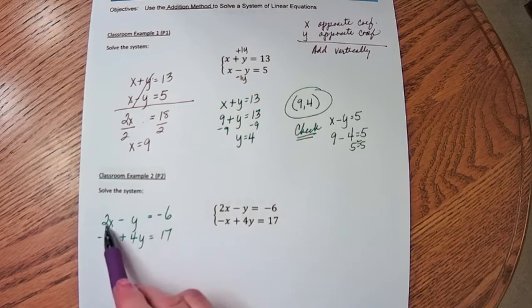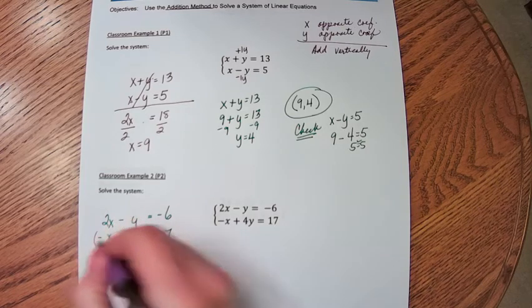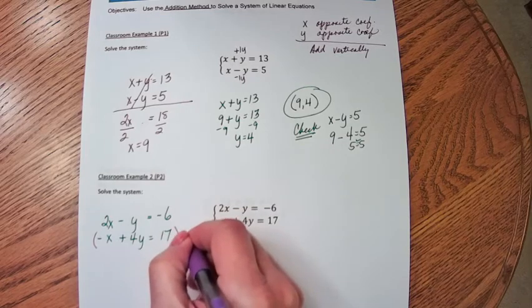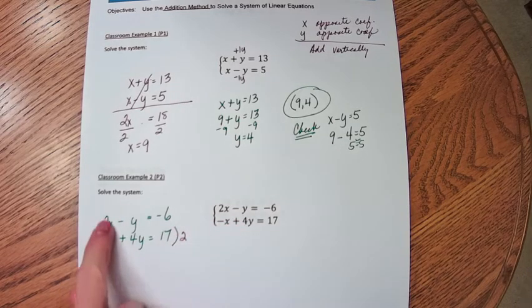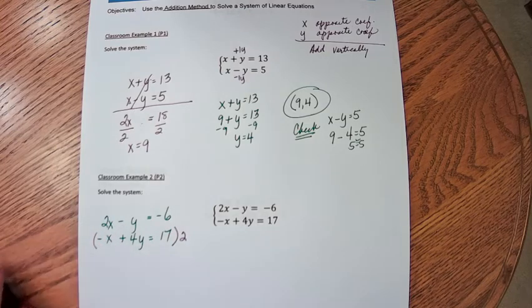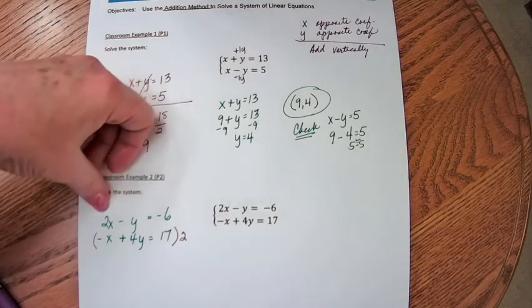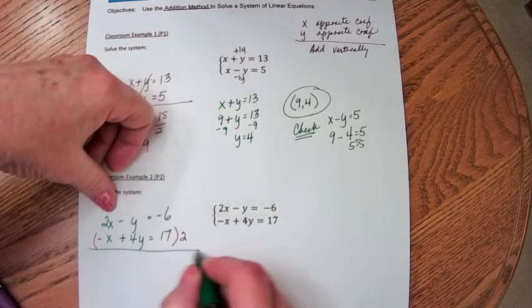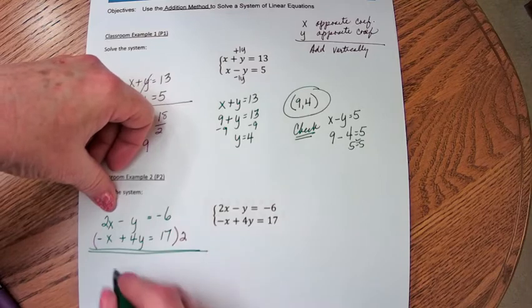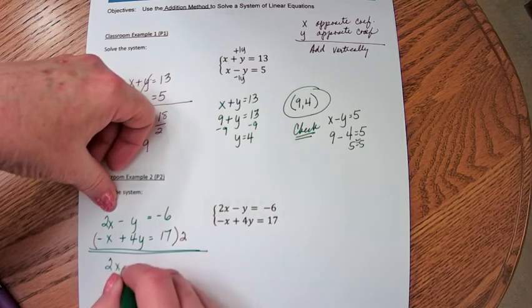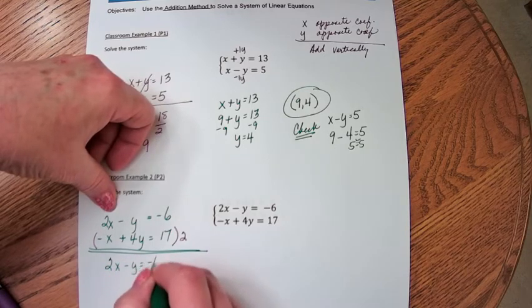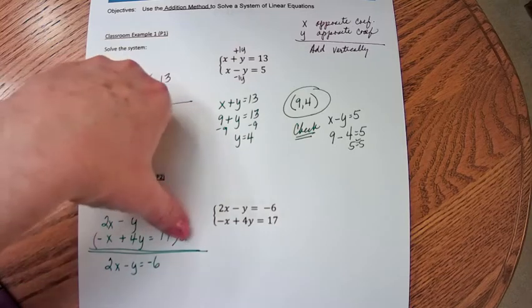So here I have a positive 2x. If I were to multiply this whole equation by 2, then I'd have a positive 2x and a negative 2x, and I'd be able to use addition. So that's what I'm going to do. I'm going to rewrite this equation. I'll just put a line here so you know I'm rewriting this. 2x minus y equals 6.